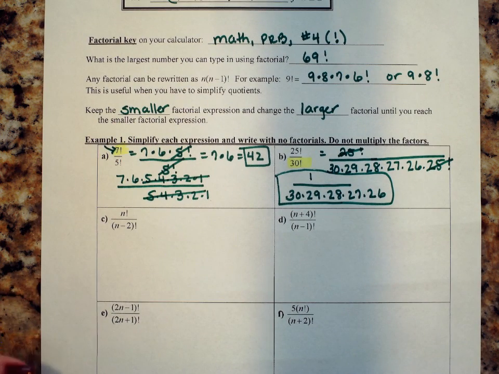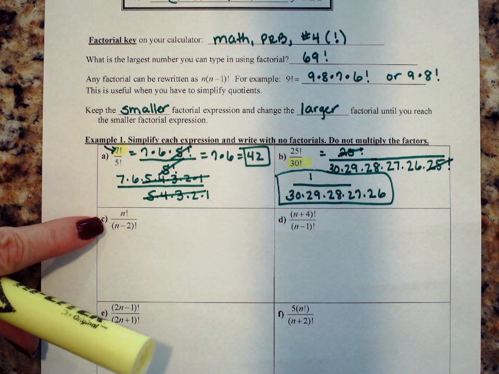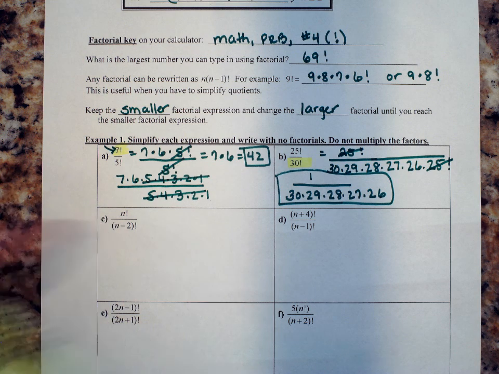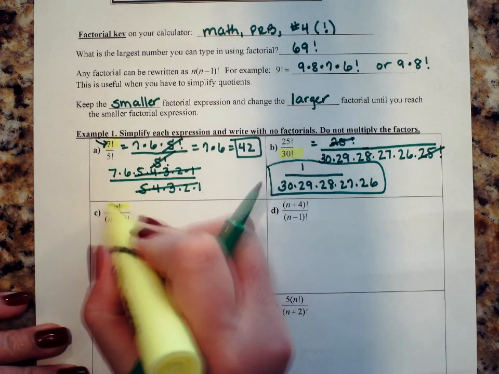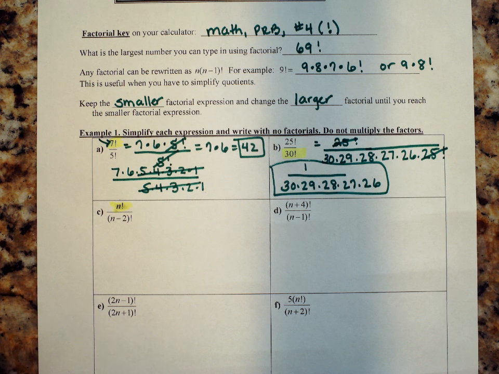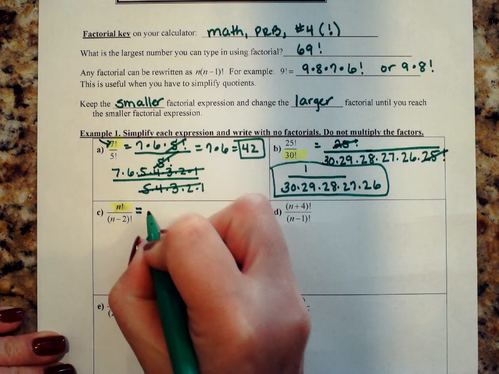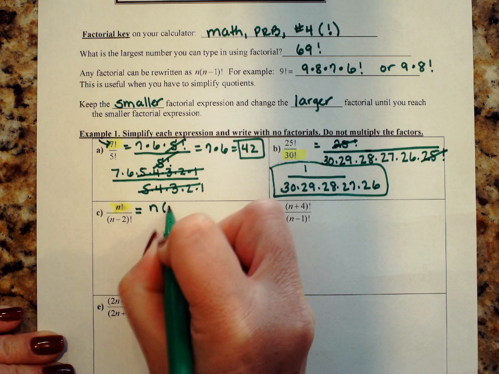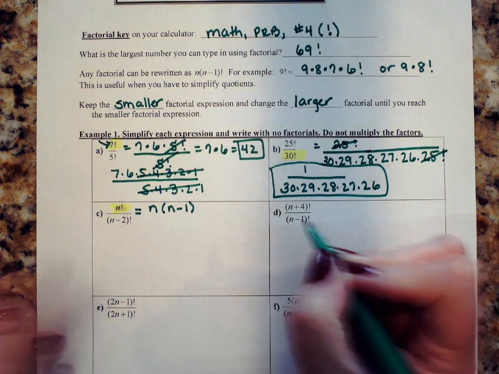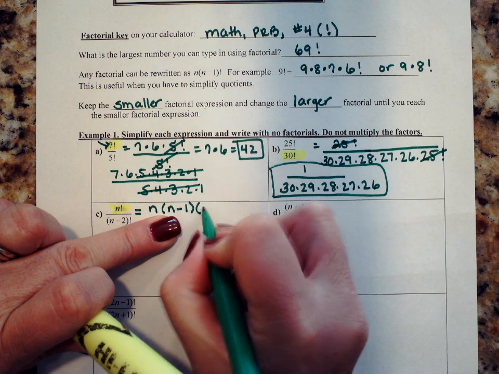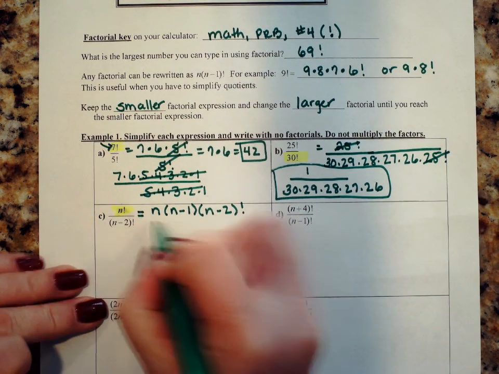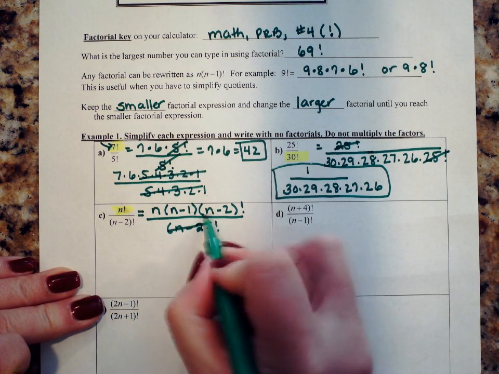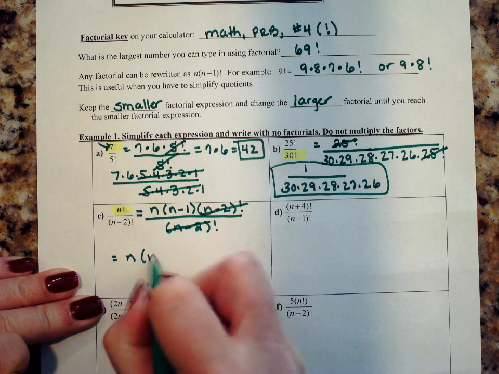This idea also works when you're dealing with variables in your expression. So you have n divided by n minus 2 factorial. n is a larger number than n minus 2. So I need to rewrite n and break it down into n minus 2 factorial. I can take n times its previous number, subtracting 1 from n gives n minus 1, and subtracting 1 again gives n minus 2 factorial, all divided by n minus 2 factorial. So I can cross out my n minus 2 factorial. That leaves me with n times n minus 1.